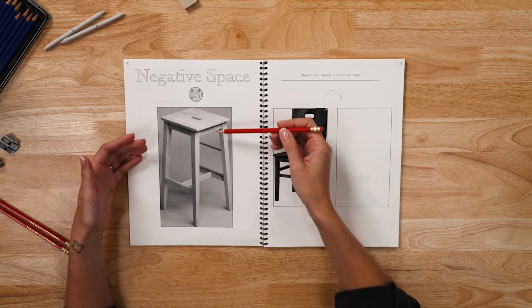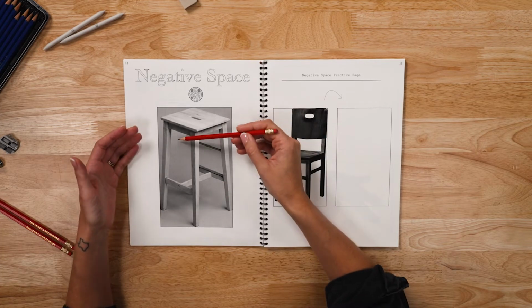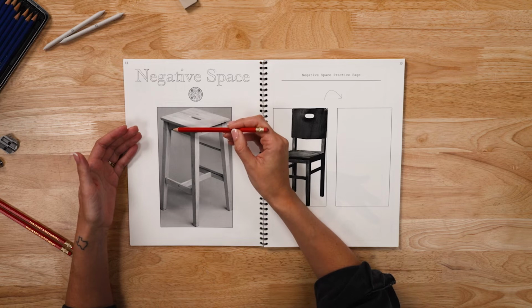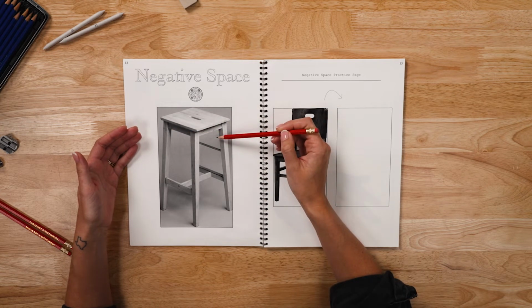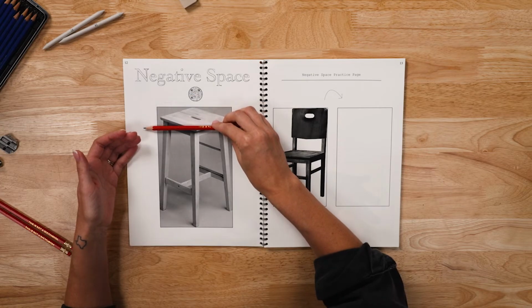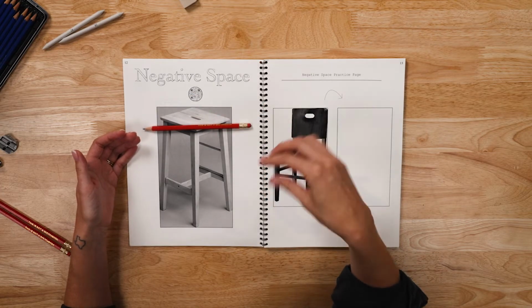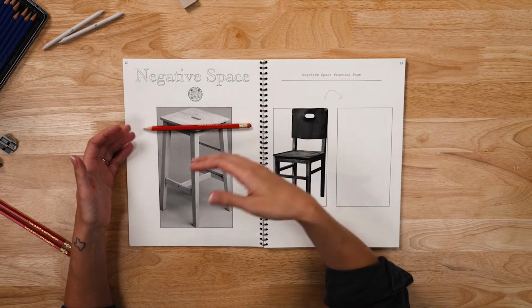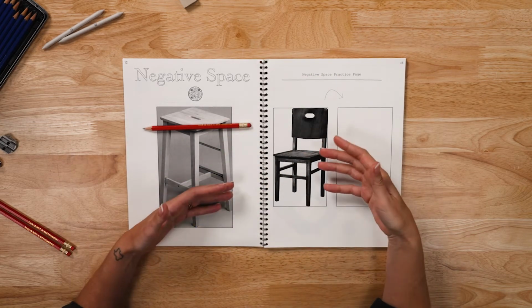to each other. For instance, back at our stool, you can see that this shape here has a high point. Next to it on this trapezoid, it also has a high point. Then you can take your pencil and measure, are those actually equal with each other? Or is there a little bit more of an angle there? And that's gonna help you figure out where that stool will go on your paper.